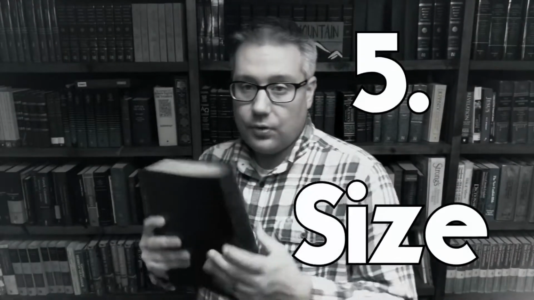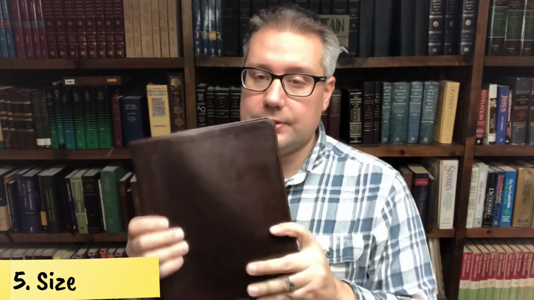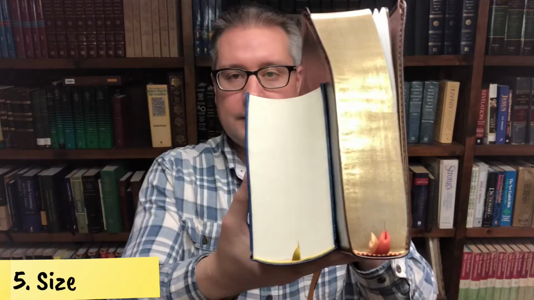So in terms of overall size, this is about 7.5 by 9.5, and it's about 1.5 inches thick. So it's a big Bible. The thickness is about normal for a Bible, but it's still very portable. This is something that you could take to church if you want to follow along. And just to give you a comparison, this is the Biblia Graeca compared size-wise to this one. You can see the thickness difference.